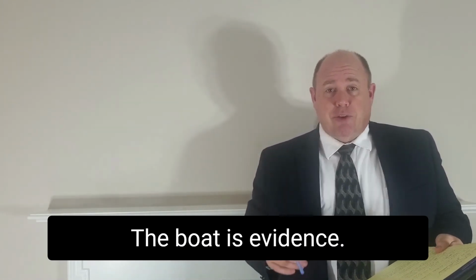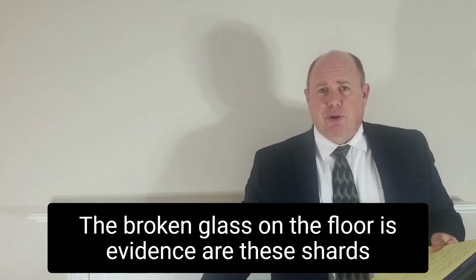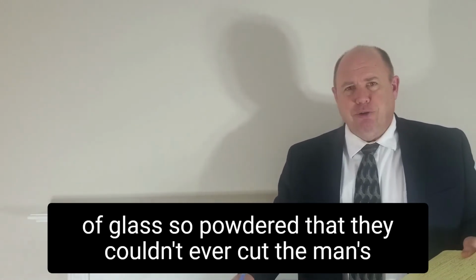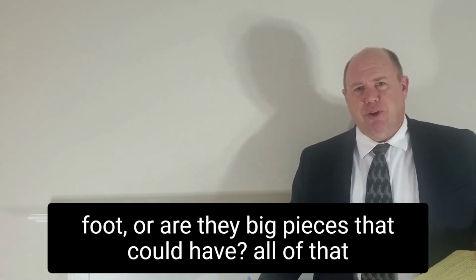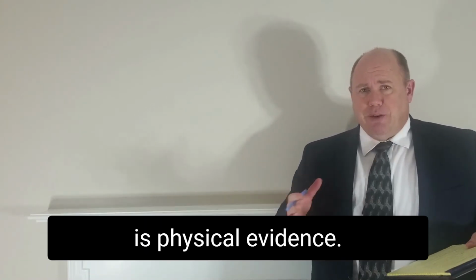The boat is evidence. The broken glass on the floor is evidence. Are these shards of glass so powdered that they couldn't ever cut the man's foot? Or are they big pieces that could have? All of that is physical evidence.